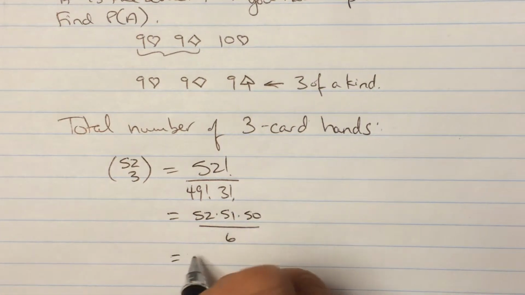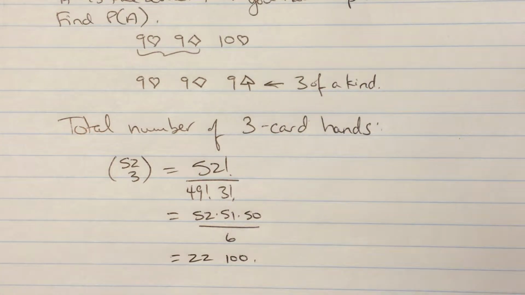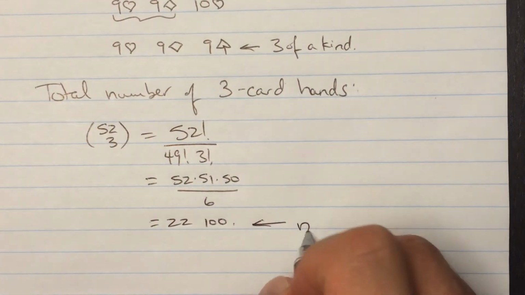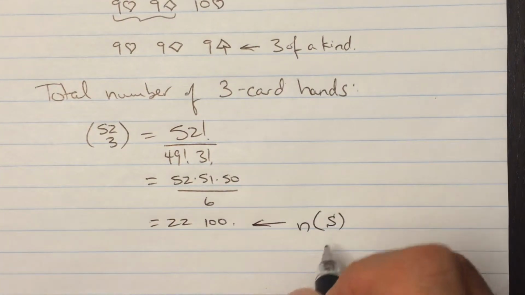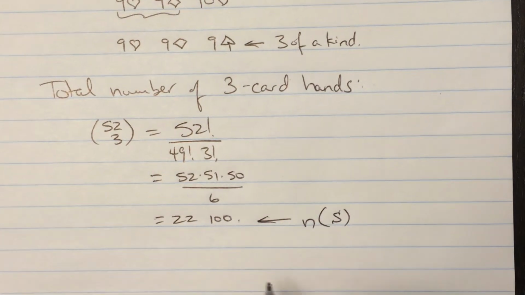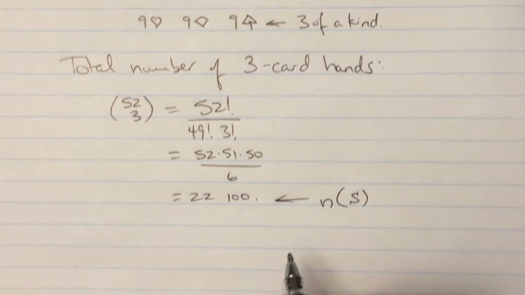I have that down as 22,100. So this value is the size of our sample space, or our universal set. We're going to use that when we calculate the probability in just a moment.